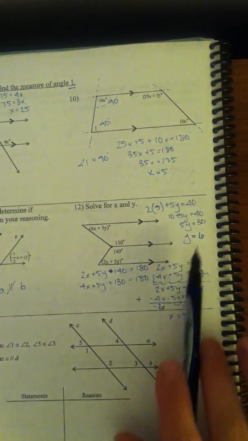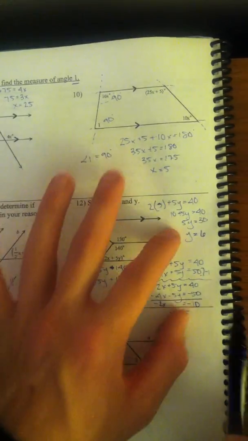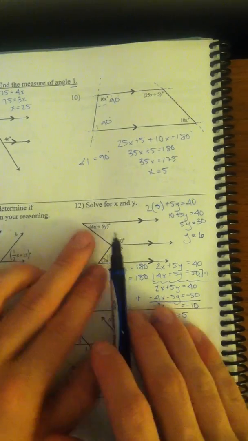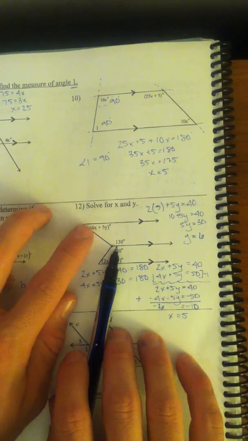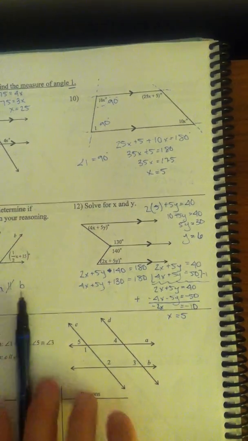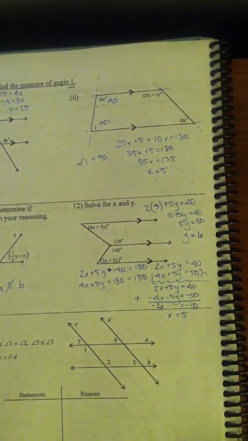5 is x and 6 is y. And I verify by going back and plugging them in, hoping to get 180 degree co-interior angles added together in both of these. If you have, then you've done this problem correctly.